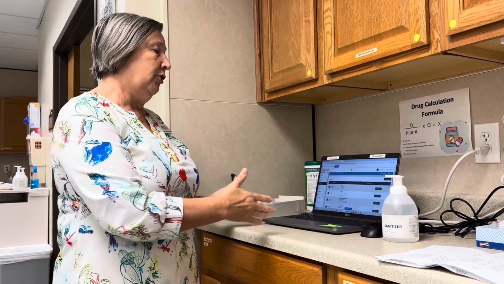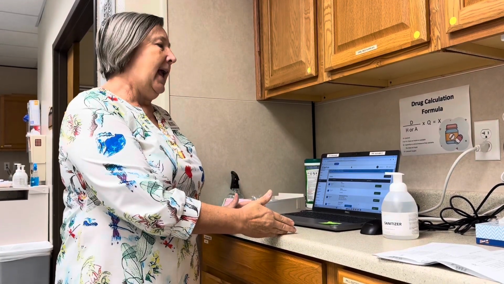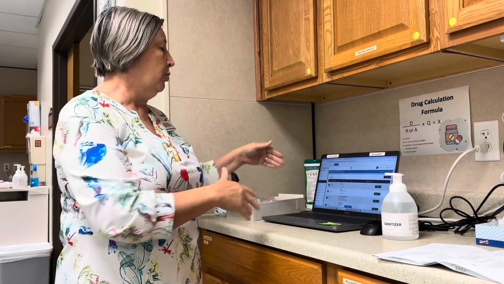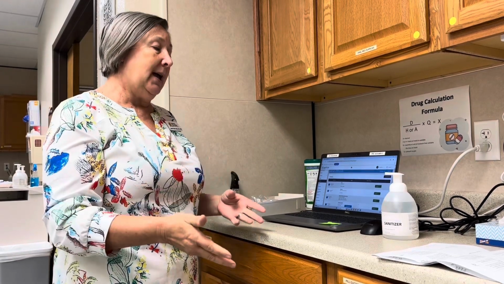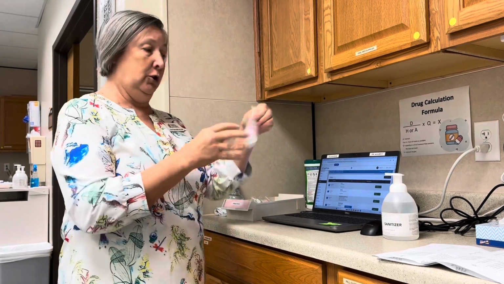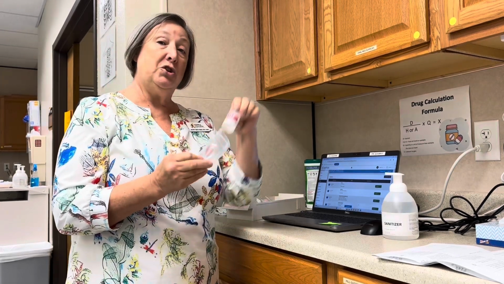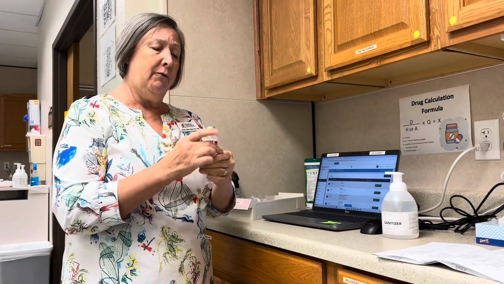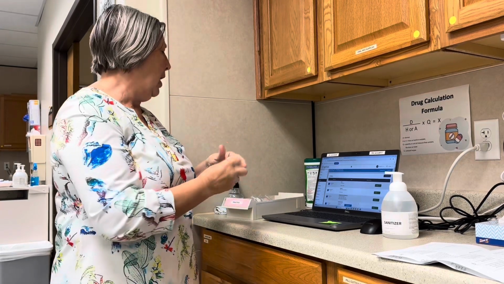You'll do your first and second checks over here in the medication room. The first check is when you've gone through the orders, and now you go to the MAR and verify what meds you're giving for that particular time. The second is when you check again, looking at the information on the actual physical medication and verifying that with the MAR.